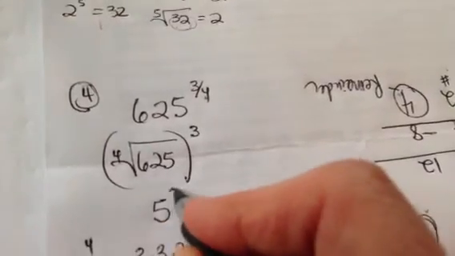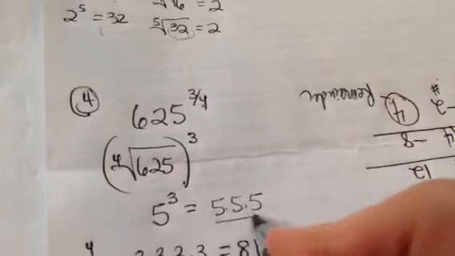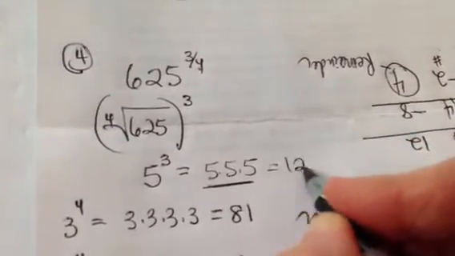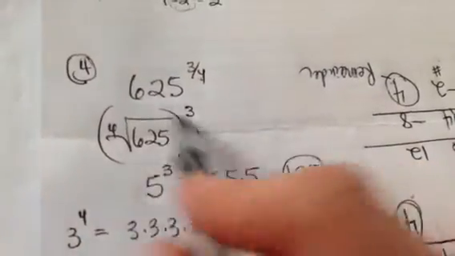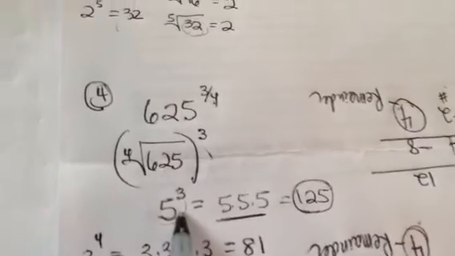It's still to the third power, which means 5 times 5 times 5. You don't need to show this step, but that's what it means. 25 times 5 is 125. I do want to see this step and this step, okay? Now, let me see if I can find one that's a little more interesting.